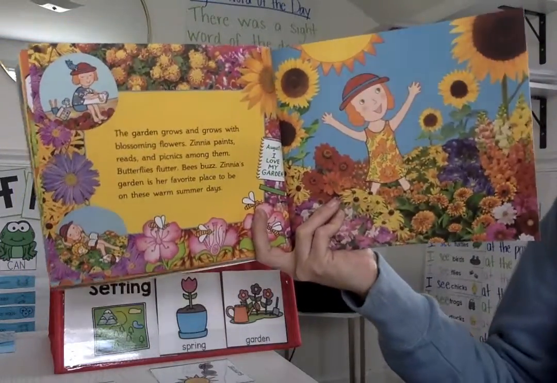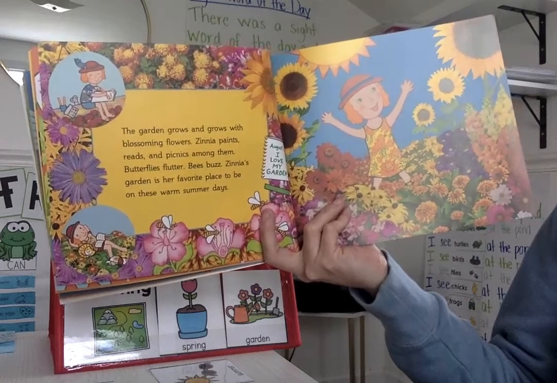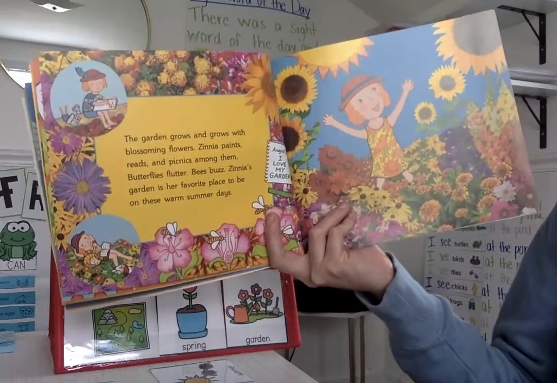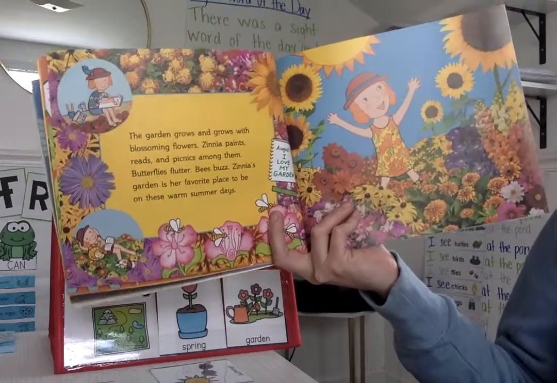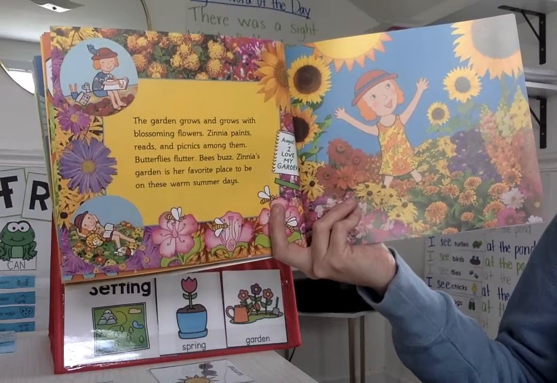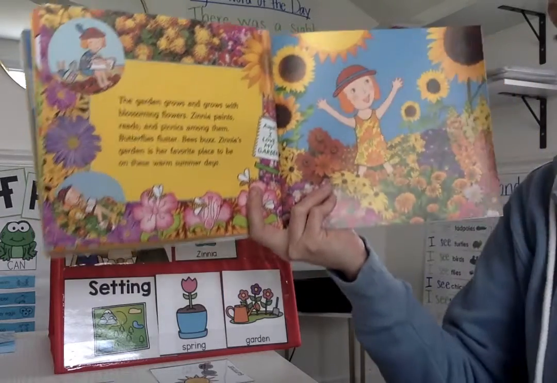The garden grows and grows with blossoming flowers. Zinnia paints, reads, and picnics among them. Butterflies flutter, bees buzz. Zinnia's garden is her favorite place to be on these warm summer days.